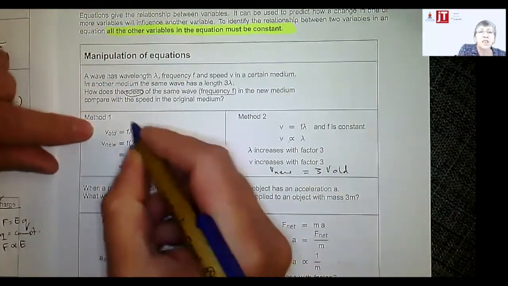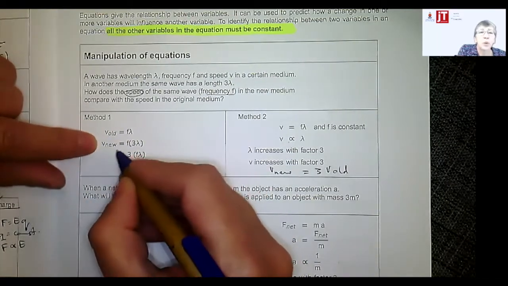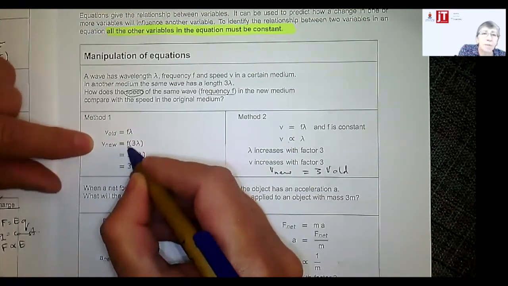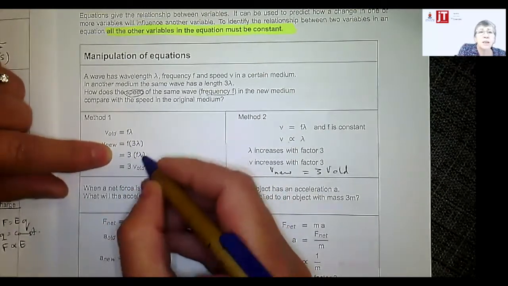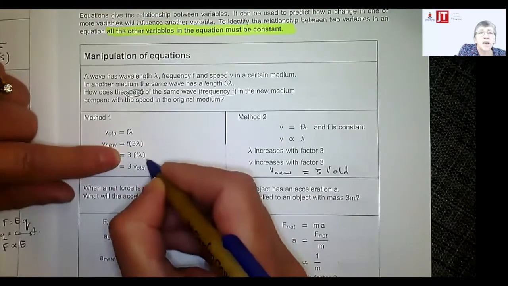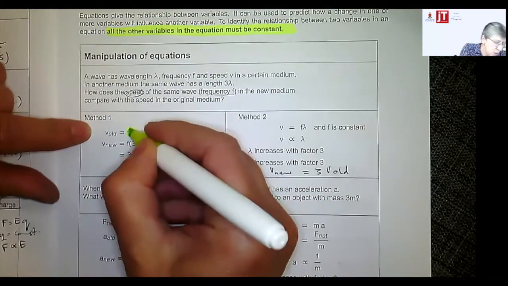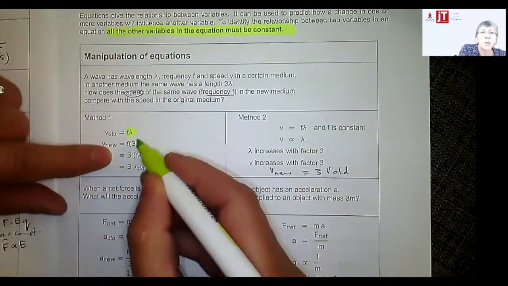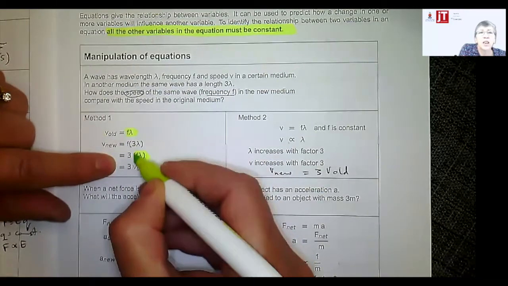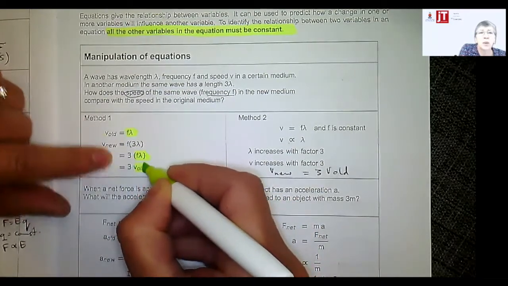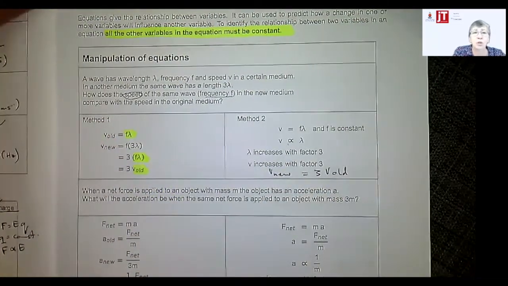Another way is substituting in. If you've got v old equals f lambda, what do we know about the new v? It's got the same f, but it's now got 3 times lambda. Right, 3 times lambda, and then you end up with that, and we want to go back. Now remember, we used to have that was our v old. So now we're taking all the strange numbers out so that we go back to the original equation once again, because that original one was the v old, right? So it's 3 times the old velocity.